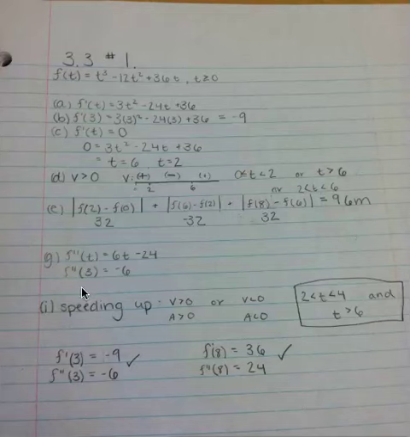And then it asks for the acceleration function, which is just f double prime of t, and then f double prime of 3 is -6. In order to find when it's speeding up, the velocity has to be greater than 0 and the acceleration has to be greater than 0, or vice versa. So they have to have the same sign.